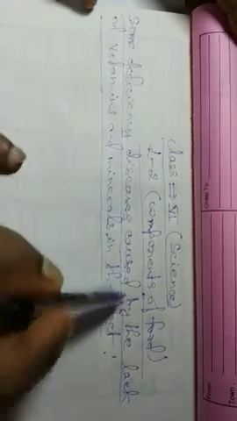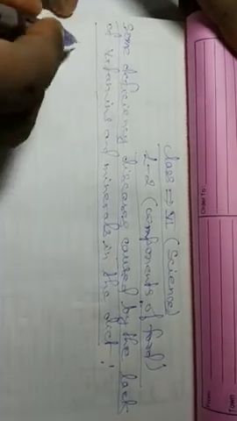Students, today's topic is deficiency diseases due to lack of vitamins and minerals. Class 6th science, lesson 2, components of food. Some deficiency diseases are caused by the lack of vitamins and minerals in the diet. The first disease is scurvy.